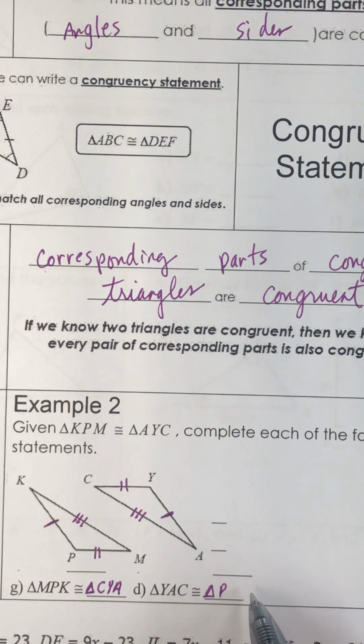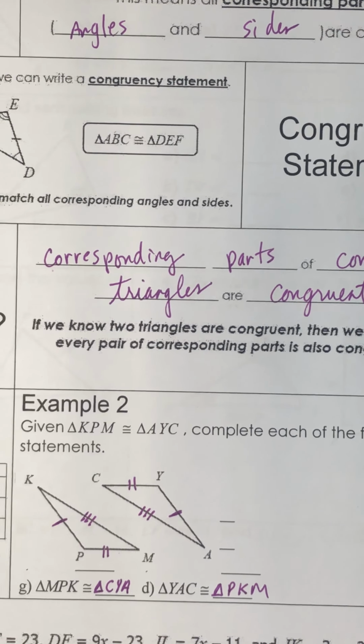So P to K to M would be how we'd have to label the other one. So these would be our congruency statements. According to how we wrote the first one, this is how we'd have to write the second one. And how this one was written originally, this is how we'd have to write the second one. We have to match it up.